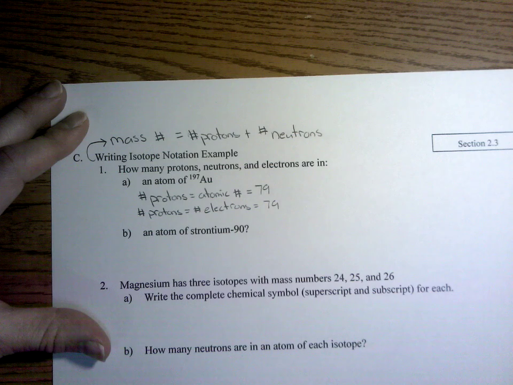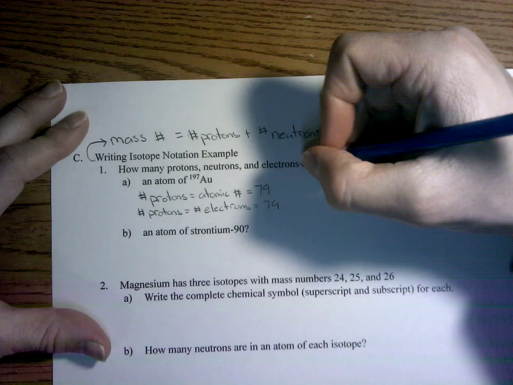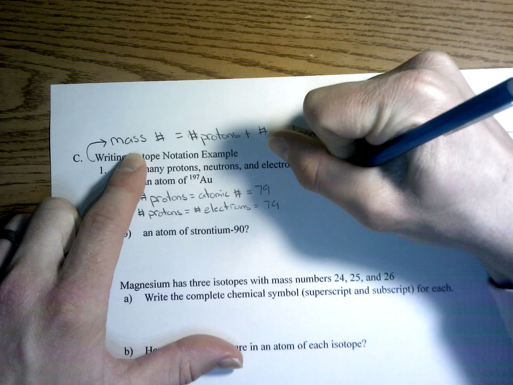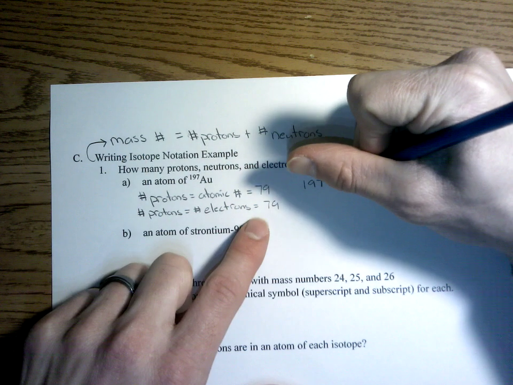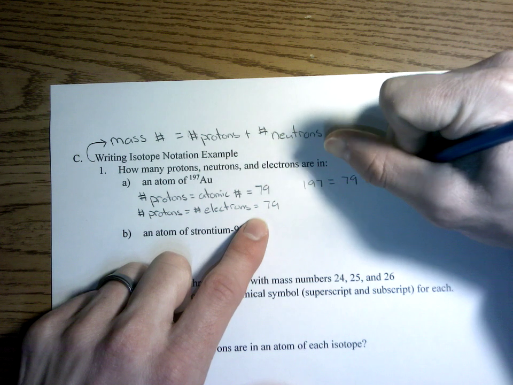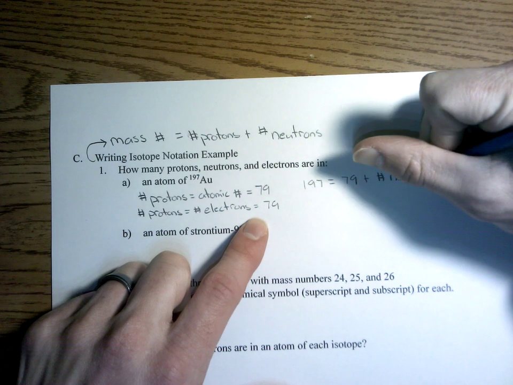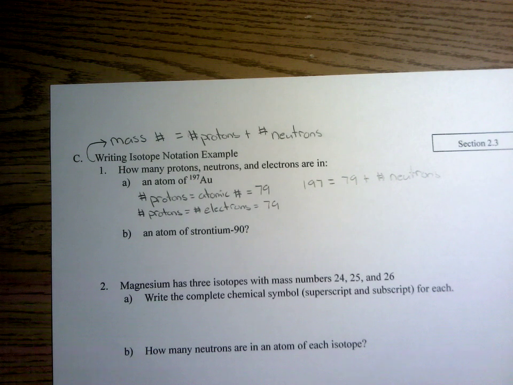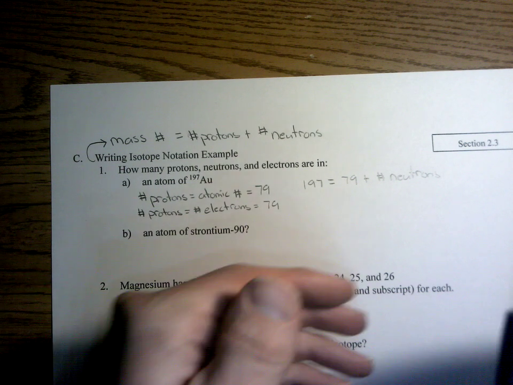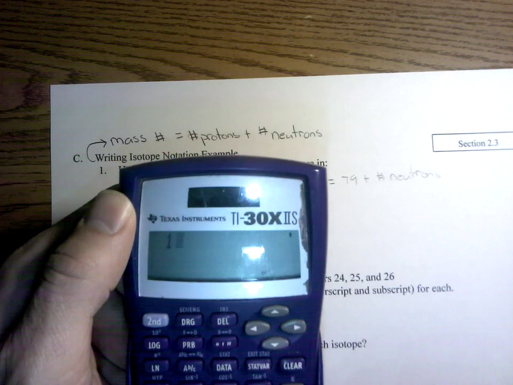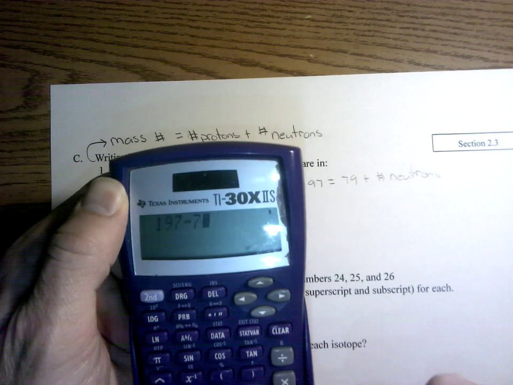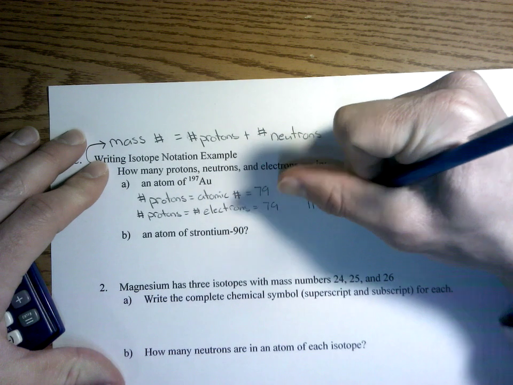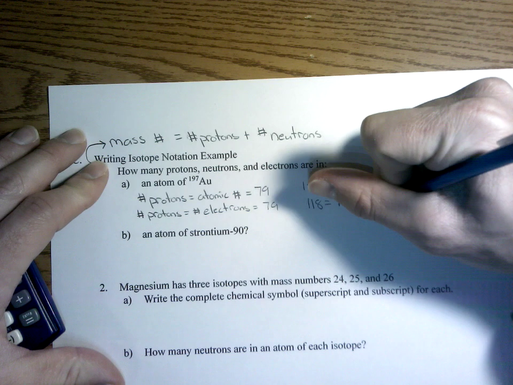Now our neutrons, we're going to have to do a little bit of work. And so that is this. Our mass number, which is 197, is equal to the number of protons, 79, plus our number of neutrons. So to find out this information, what we have to do here is take 197 minus 79, and we get 118 as our number of neutrons.